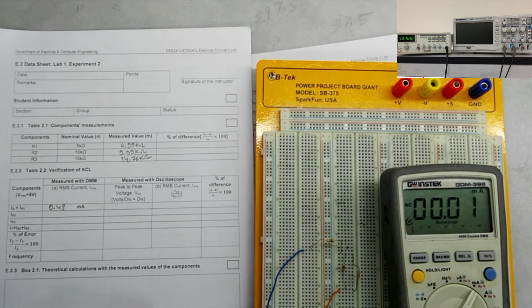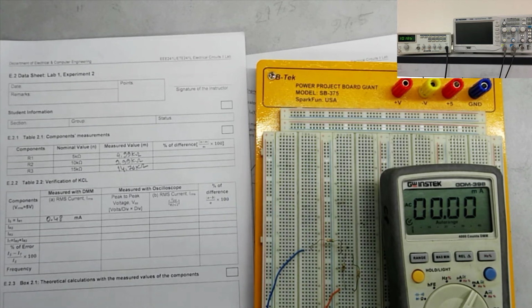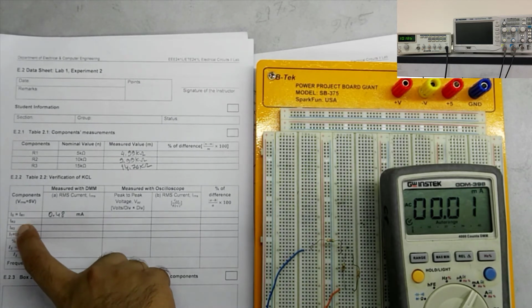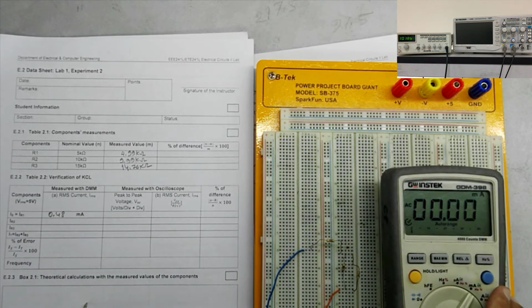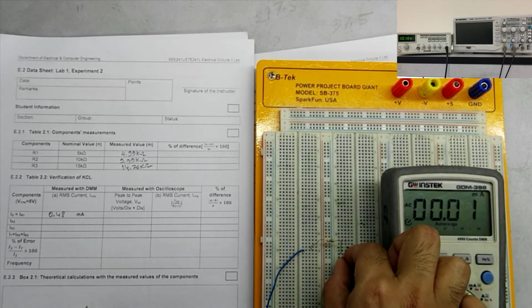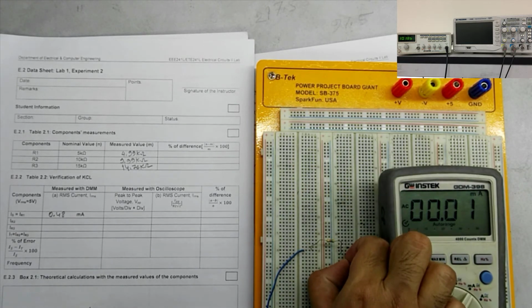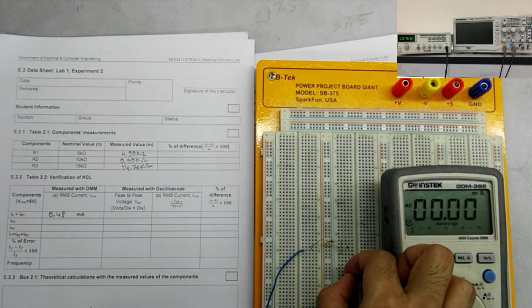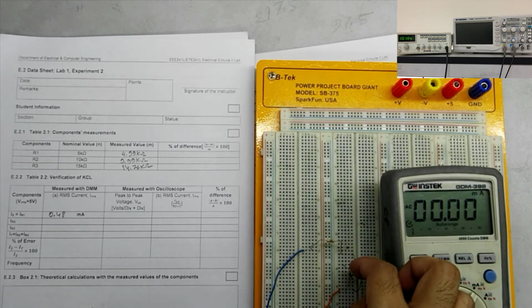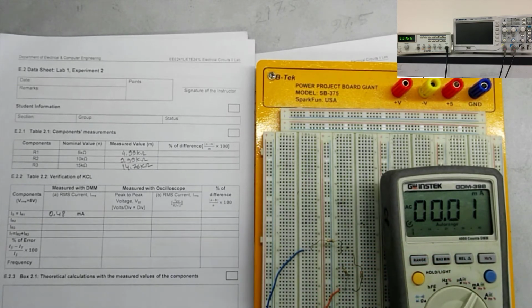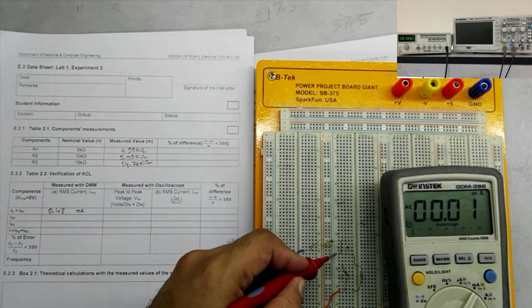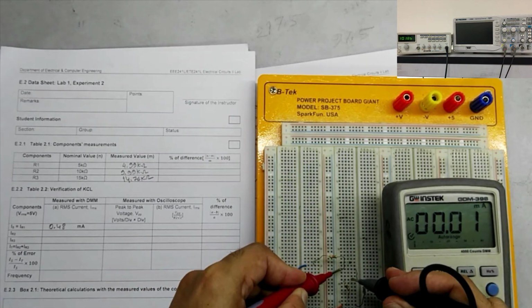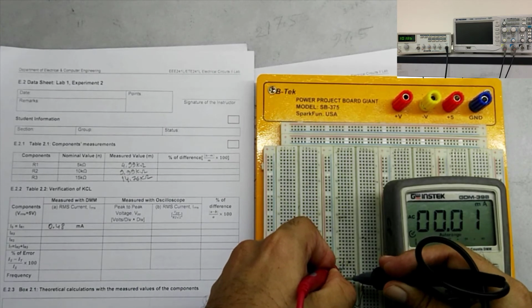Now we place the wire back to its original position. For measuring IR2, we have to place the DMM in series with R2, which is located here. So to do that, I remove one leg of R2 and attach it at a separate node, and then connect the DMM.